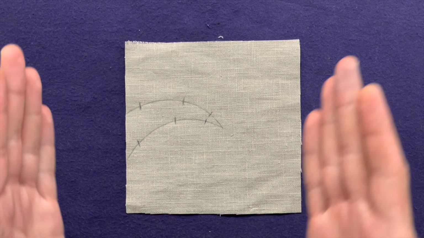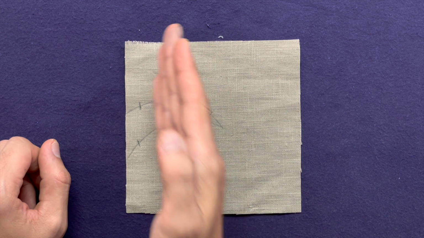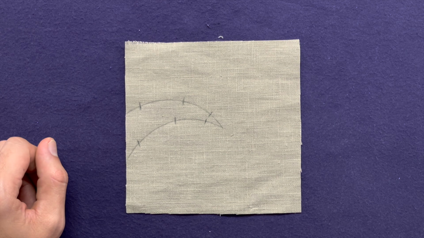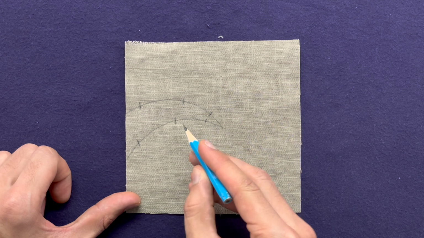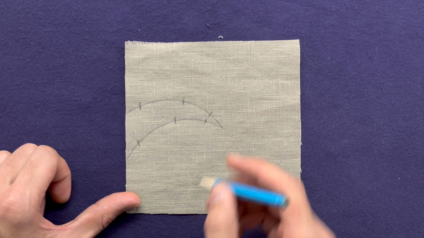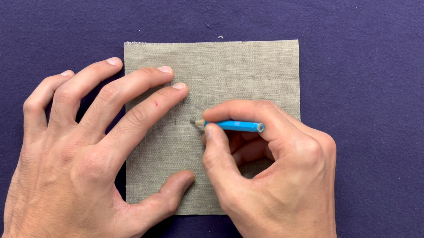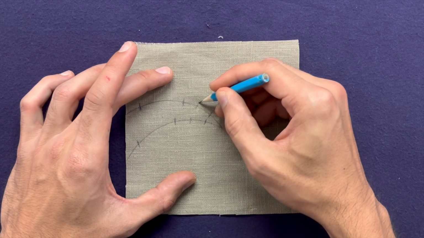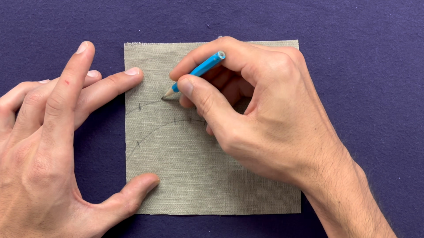So if you ever have a curved dart and while you're sewing you feel that you need a few more, simply take a chalk or pencil, whatever you're making, and put an extra notch in between your previous notches. Make sure that you do this on both lines at the same time to have corresponding notches. So this is what I'm going to do now.